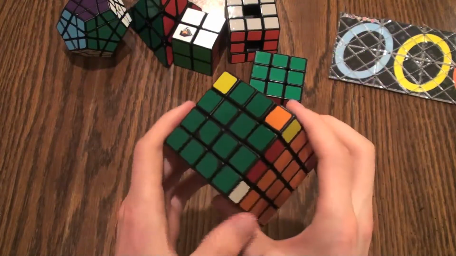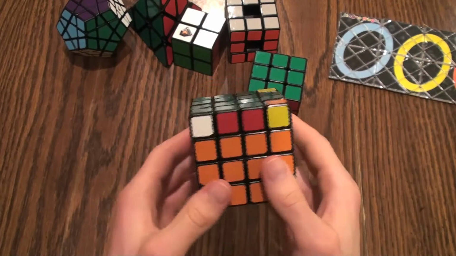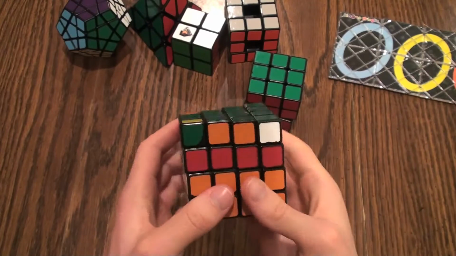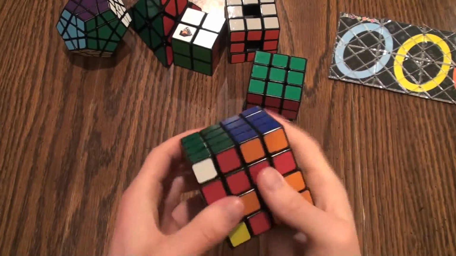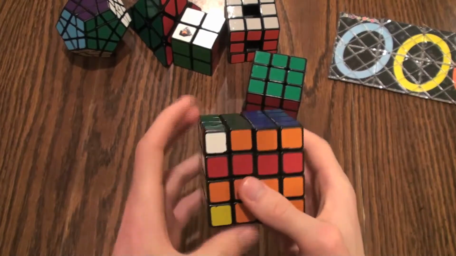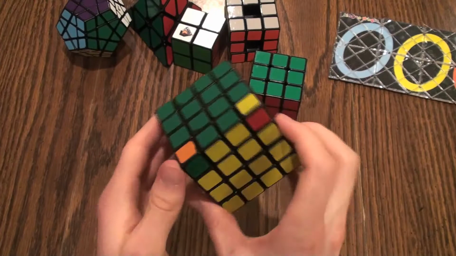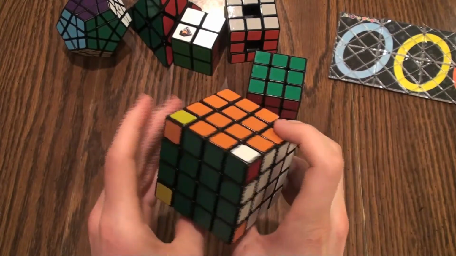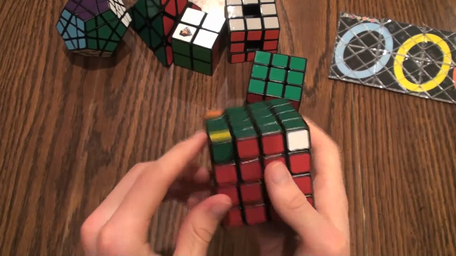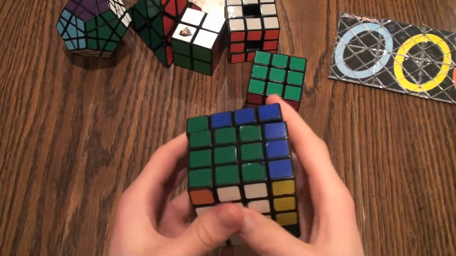And that has solved it. And I believe after this you will also need to do this one, where it switches two opposite sides of the cross, but I'm not totally sure. Otherwise, that's it.